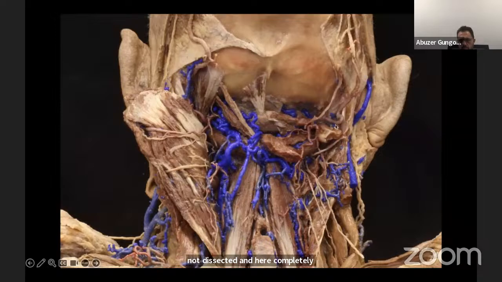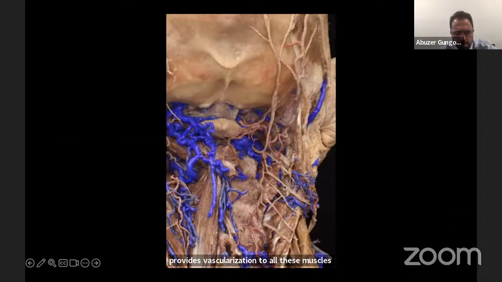And then we can also see here the occipital artery that has anastomosis with the vertebral artery, as well as the deep cervical artery that provides vascularization to all these muscles. This is the greater occipital nerve as it comes from C2. And again, we can see a deep and rich venous plexus around the vertebral artery. And this is the vertebral artery as well.